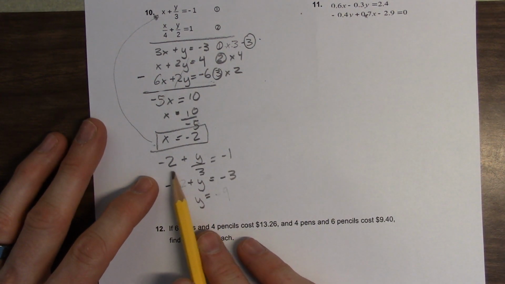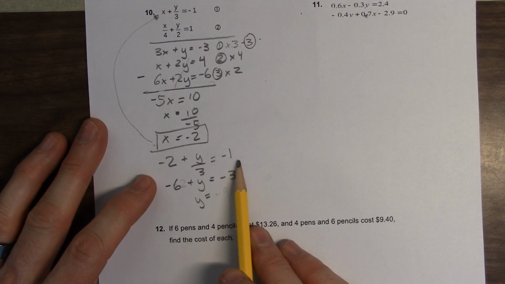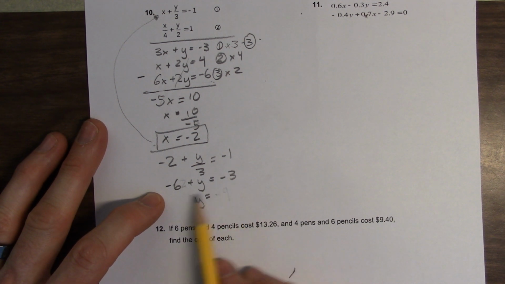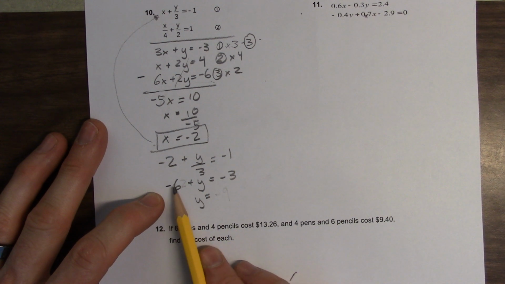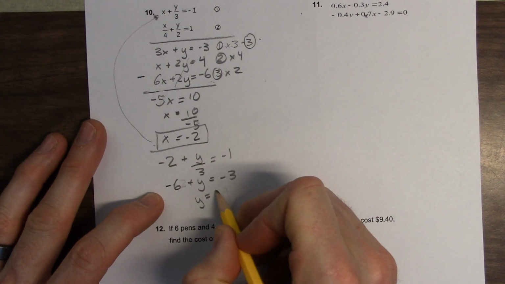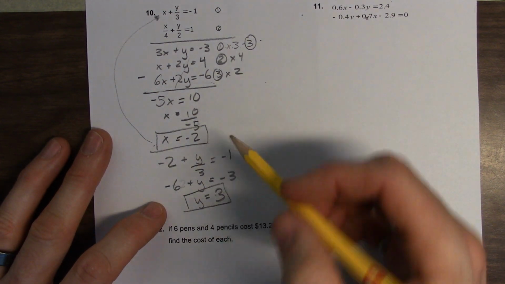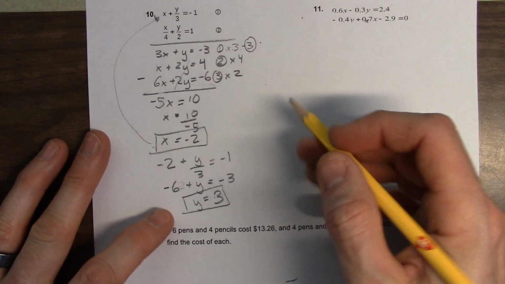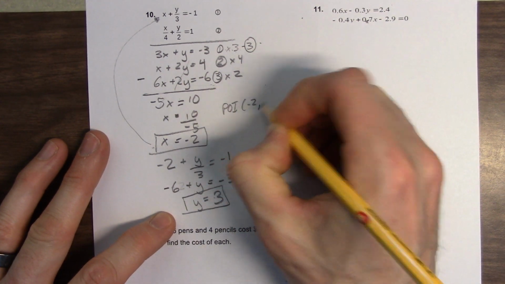Where did I mess up? Negative 3. Negative 3 plus 6 is 3. Wow, really struggling today. Okay, so our point of intersection then is negative 2, 3.